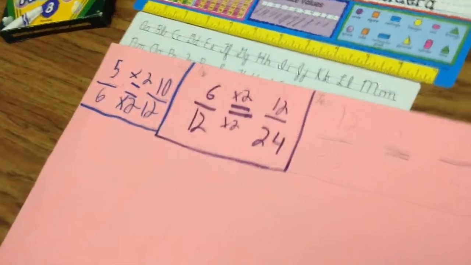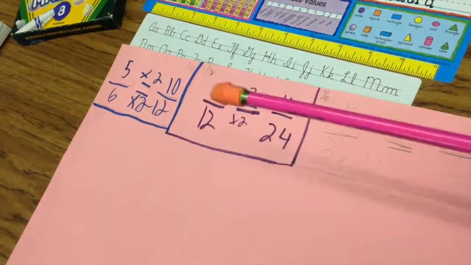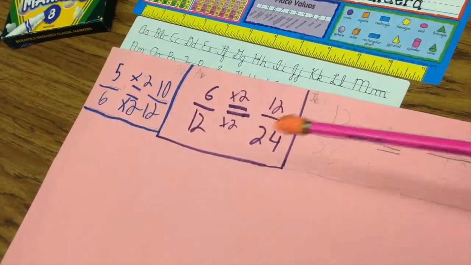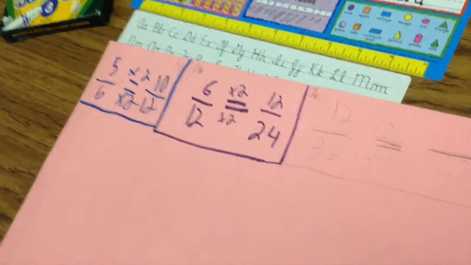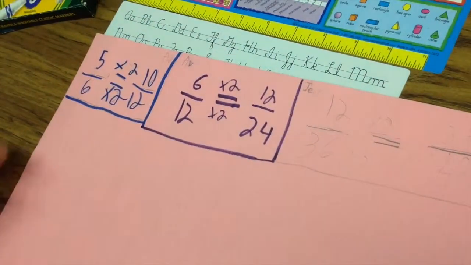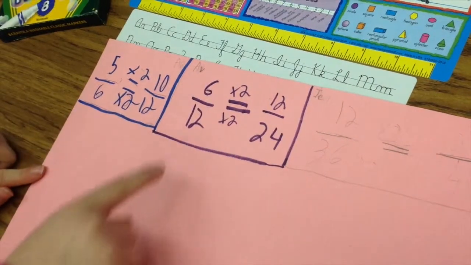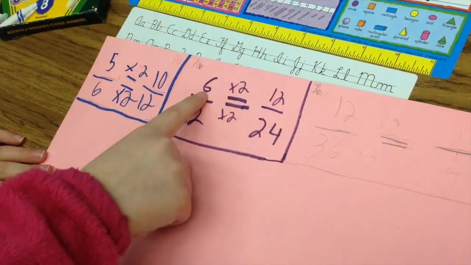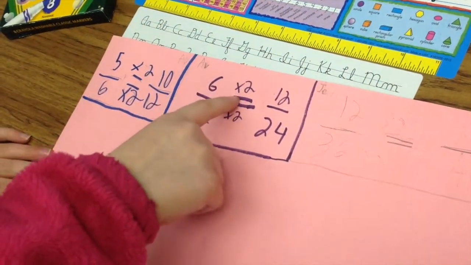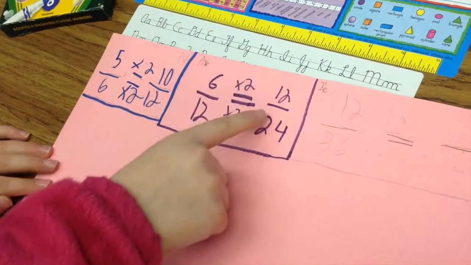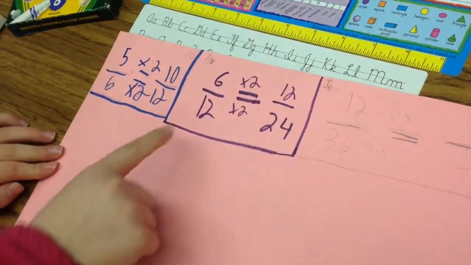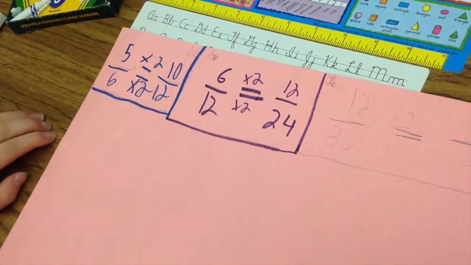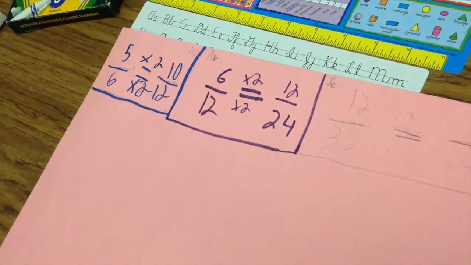Yeah. Okay, so tell me about this other one. You've got 6/12, and then you did some math, and you got 12/24. How did you get that one? We did the same thing as this one. We times 6 times 2 equals 12. Okay. 12 times 2 equals 24. That's how it's equal to each other.